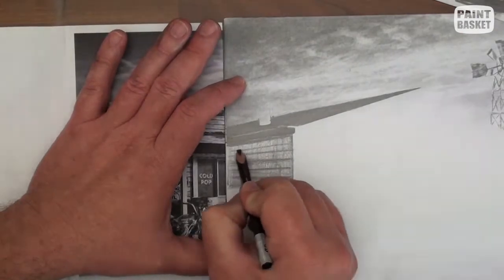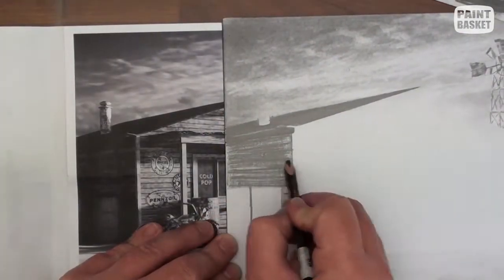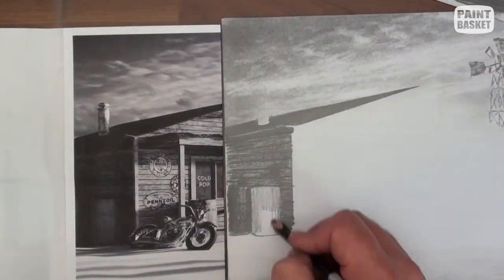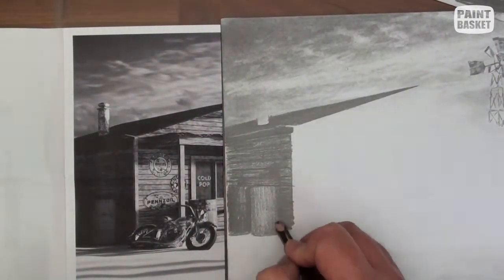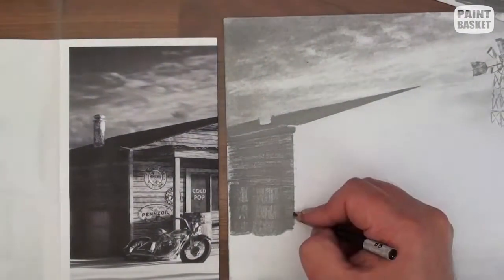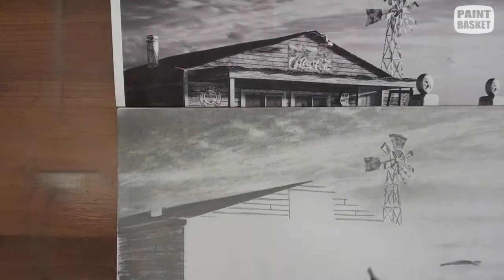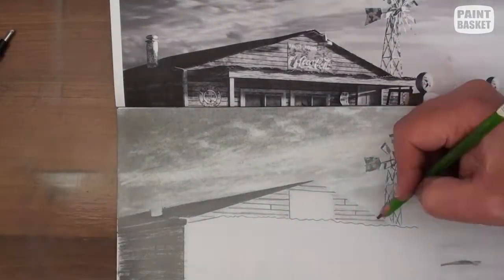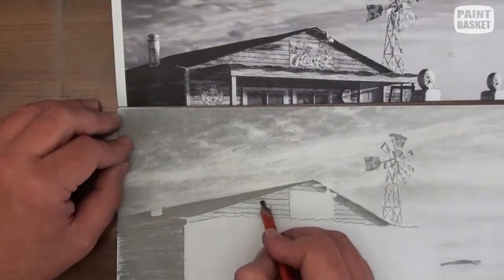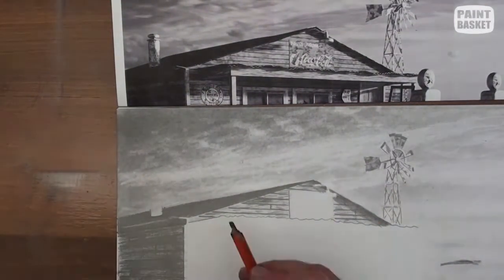After I'm happy that the perspective lines are correct, I work on getting the tonal value of the entire surface of the wall blocked in. Lastly, I'll work on getting the textures in the wood correct. This texture is created by adding lighter and darker patches in the wood and very thin lines to simulate cracks.